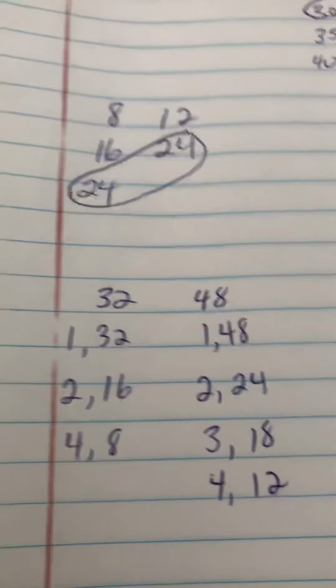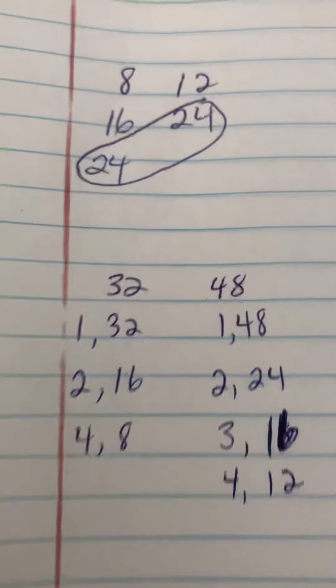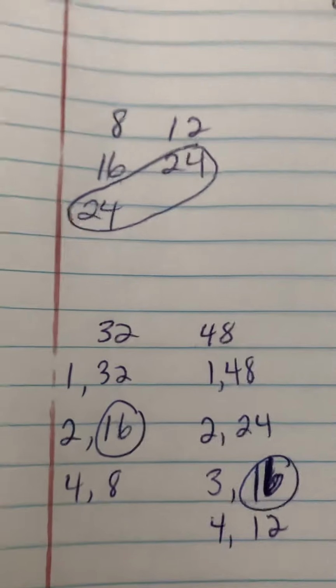So if we look at this, let me see here. Did I miss some? Oh, that's why it's not 18, it's 16. See, you guys, I hope you guys were telling me that. 3 times 16 is 48. And so we see that the GCF in this case is 16. The greatest common factor between 32 and 48 is 16.